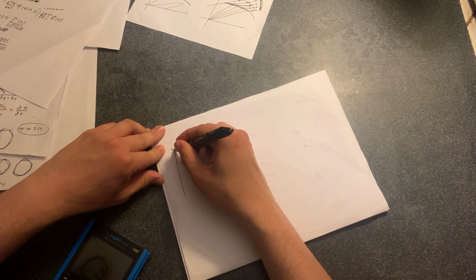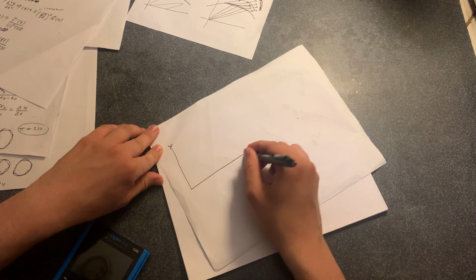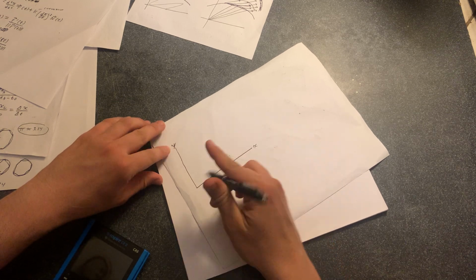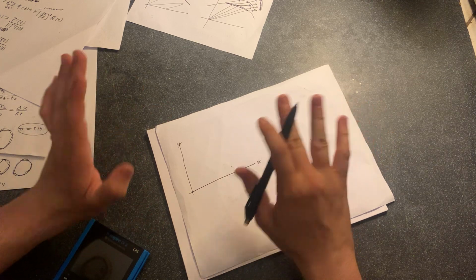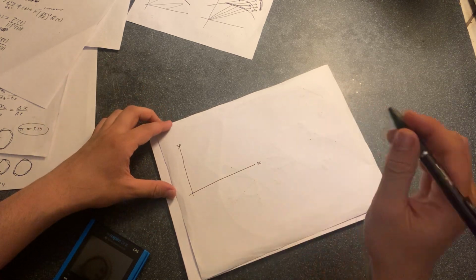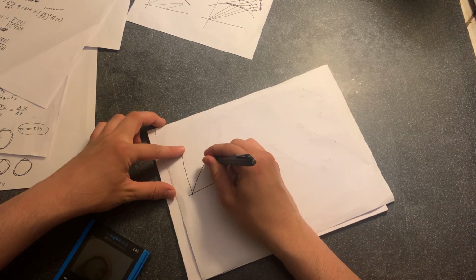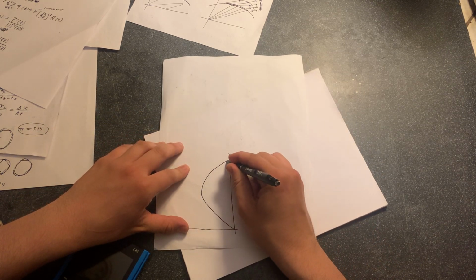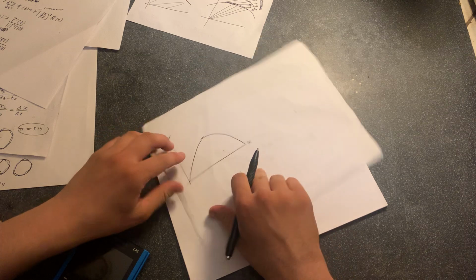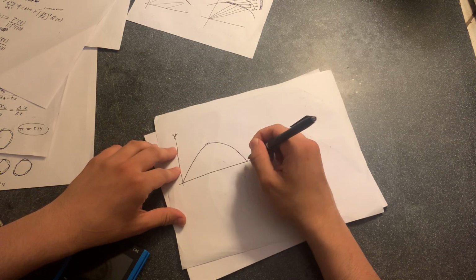Now, we call this the y. Call this the x, right? Because we no longer care about the y or the x. We want to care about the yx. If I have projectile motion, that's parabolic. It's like a negative of a parabola.